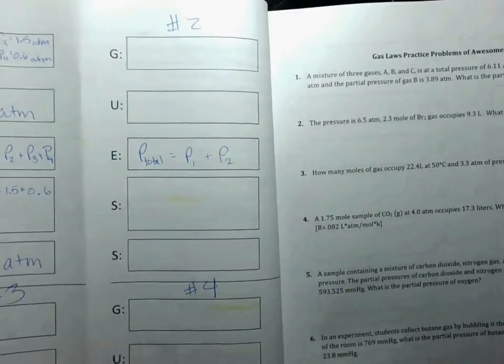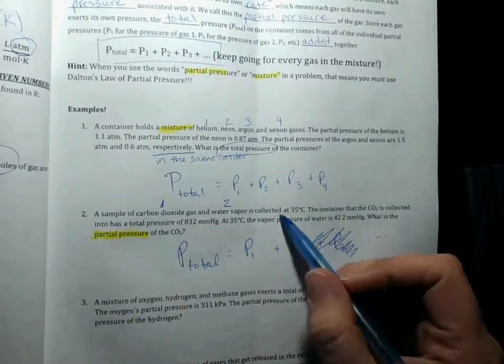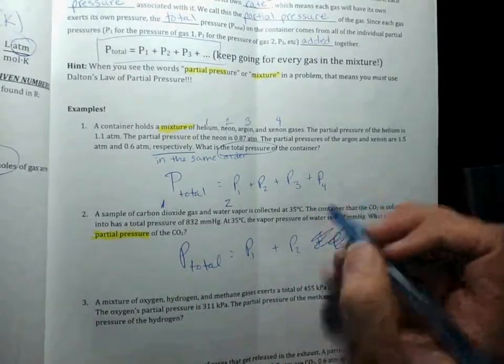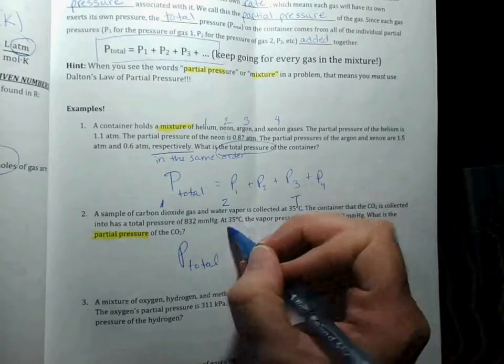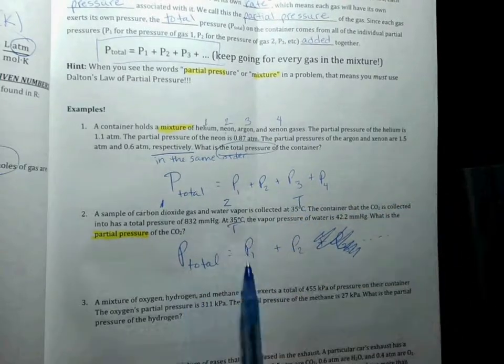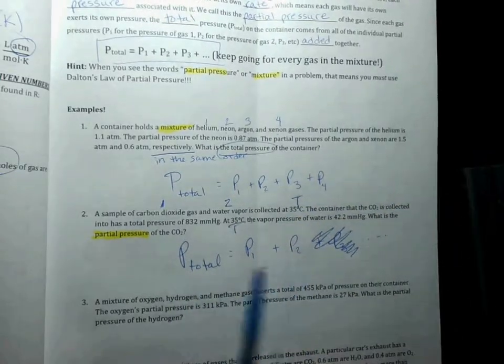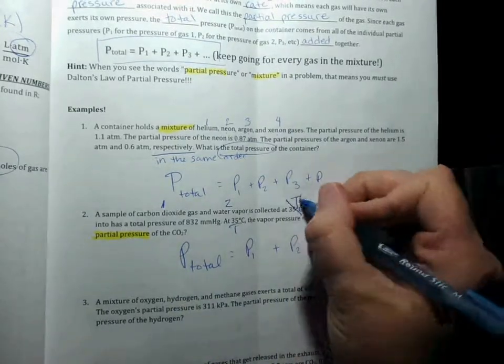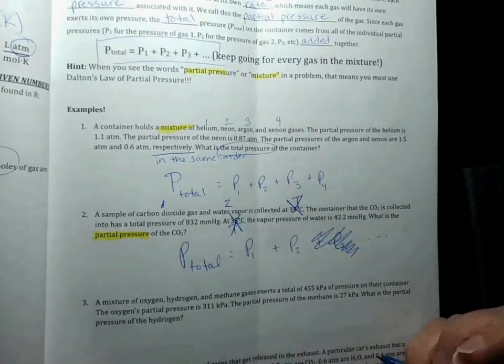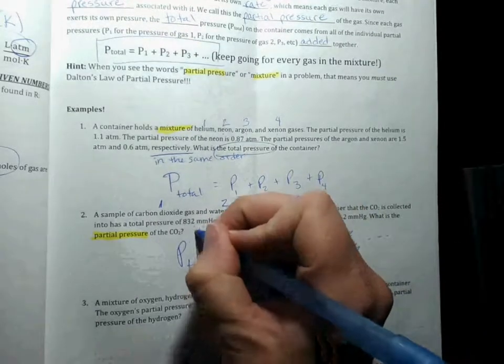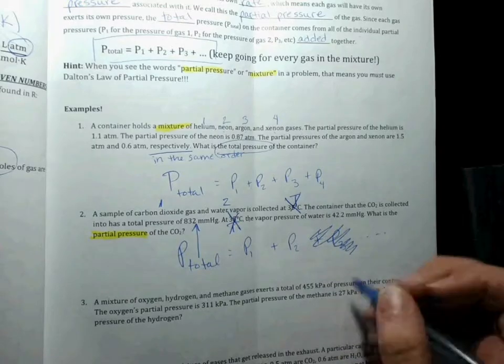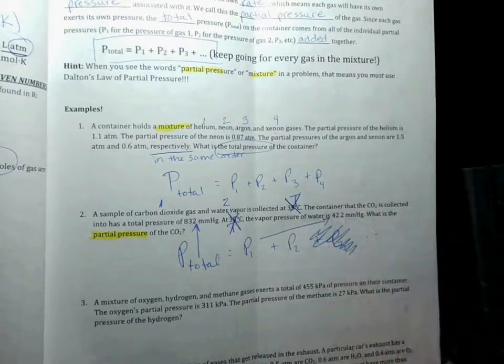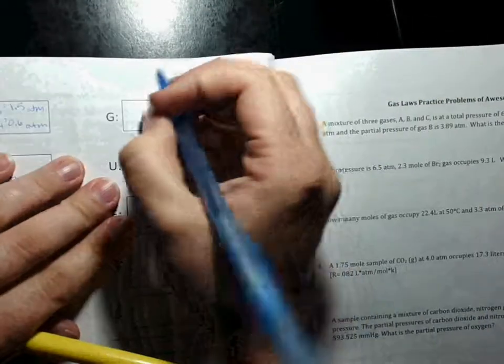You'll also notice this equation has only pressures in it, but the problem was giving us all these temperatures. We don't need these temperatures, 35 degrees Celsius. There's no T anywhere to plug into the equation. Those temperatures are distractors. You don't need those. It's just trying to distract you. All you need to know is that the total pressure is 832 and the vapor pressure of water is 42.2 mmHg. Those are our givens.